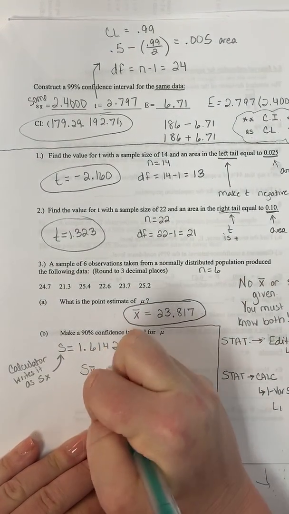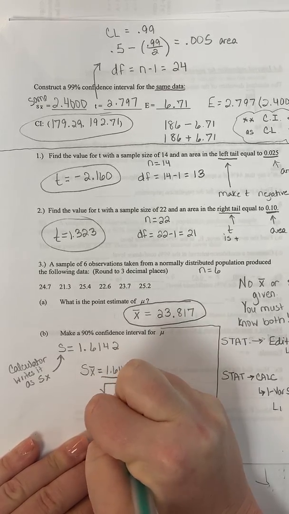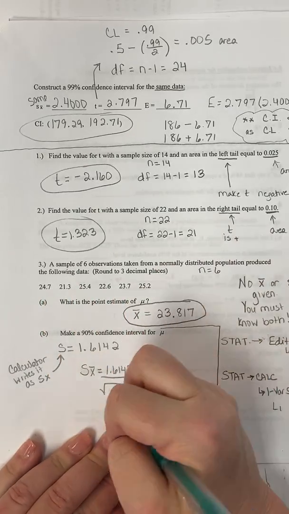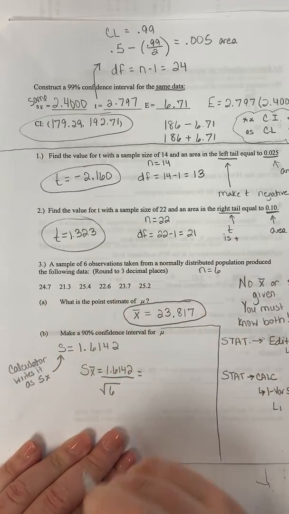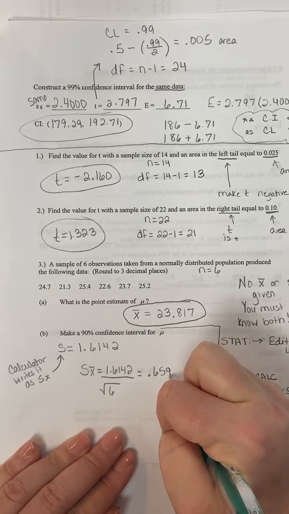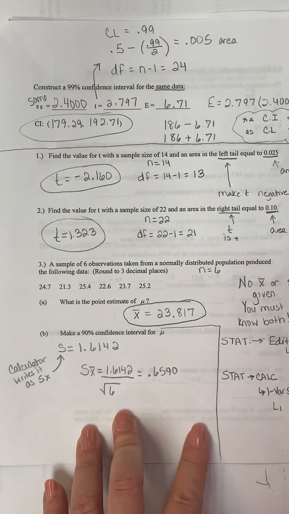Here's our S, we just got it from our calculator, over square root of n. Remember, n is 6. We're going to take this out 4 decimal places also, all the way over to 0.6590.